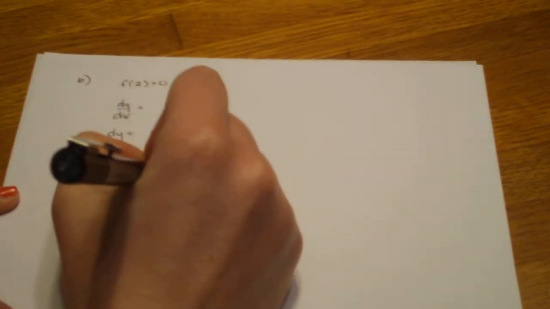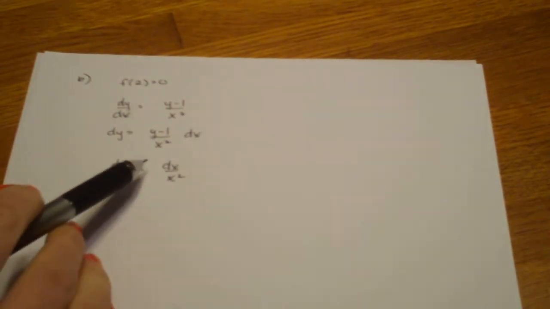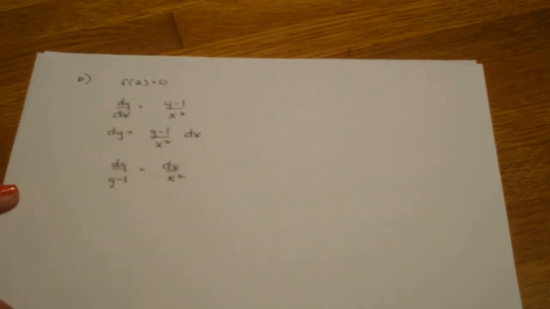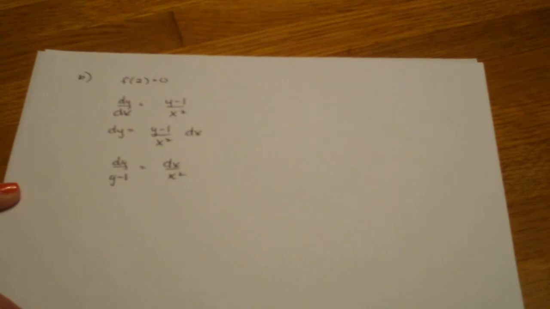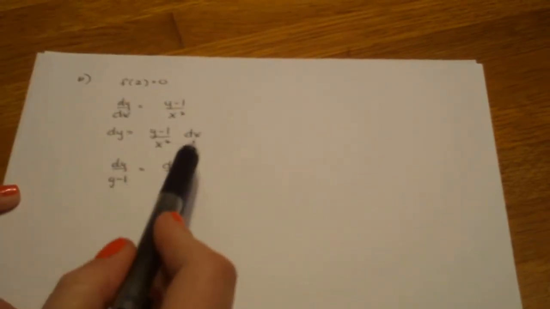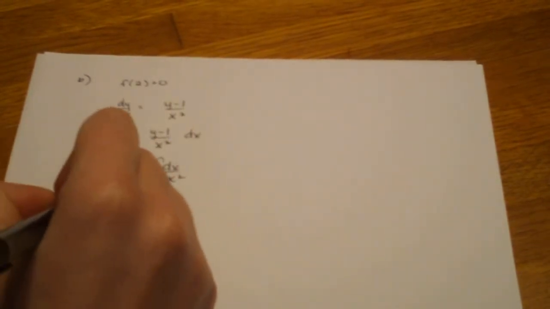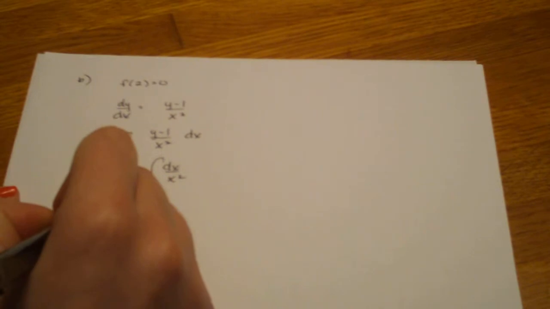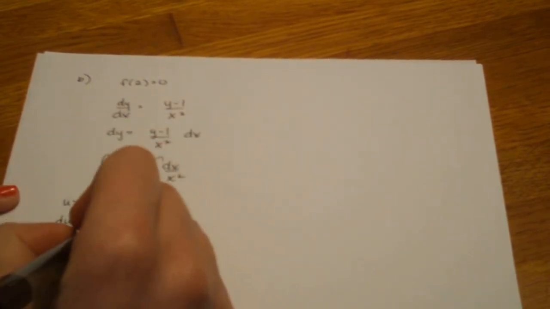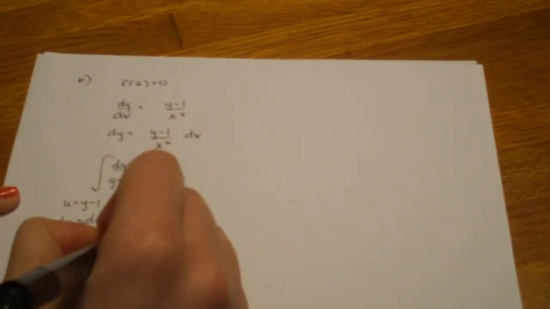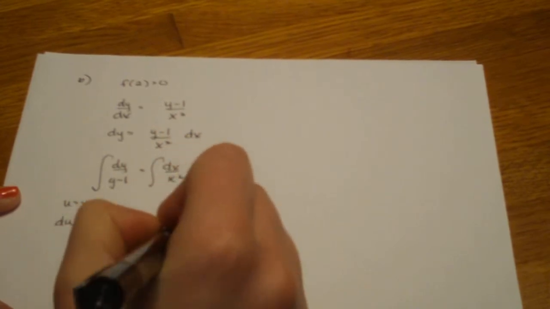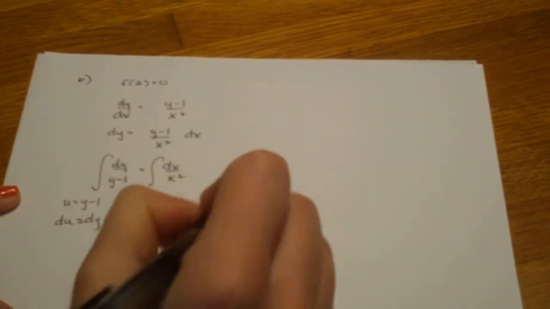Let's see here, dx over x squared. Now, whether you write that 1 over x squared dx or dx over x squared, it doesn't matter. Same thing. So there's that. And now that I have y's together, x's together, now I can integrate both sides. This would require a u sub. du is dy. So that's going to be the integral of du over u equals the integral of dx over x squared.